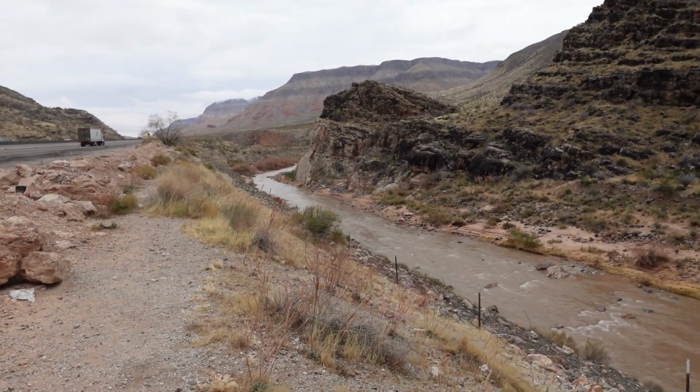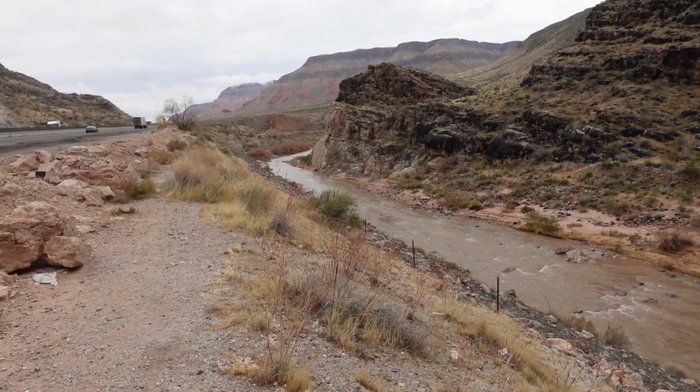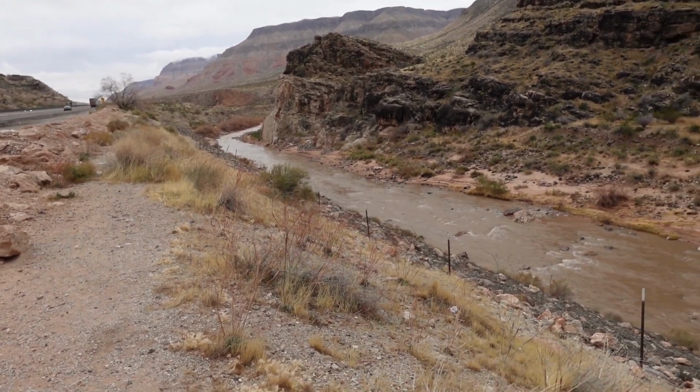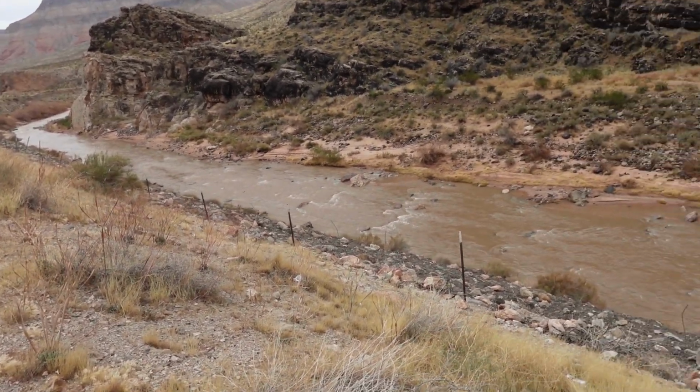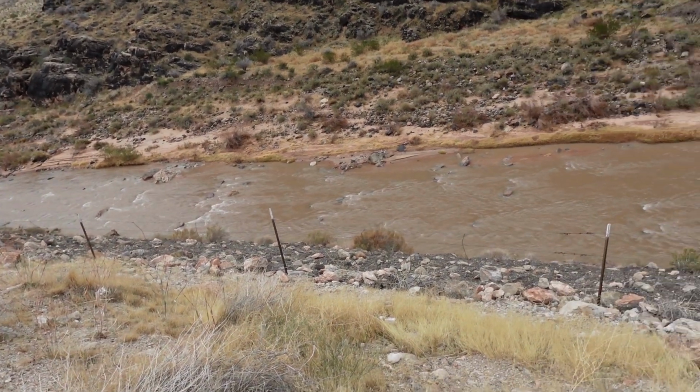I ended up stopping a little bit sooner than I was planning on at Cedar Pockets because I saw this turnoff and I wanted to show you all the Virgin River, and this is a great spot to really see that transition happening between the dipping stratigraphy, or rocks, of the Basin and Range to the flat-lying rocks of the Colorado Plateau behind me. However, before I get there, I wanted to show you the Virgin River, which is the river that carved this canyon. You'll see there's some water in there.